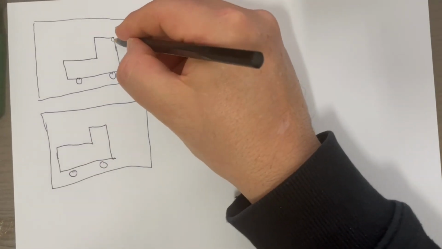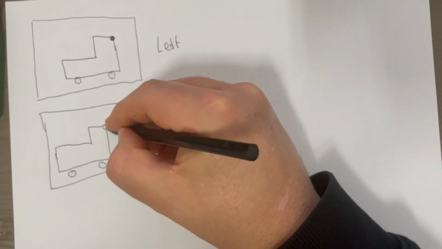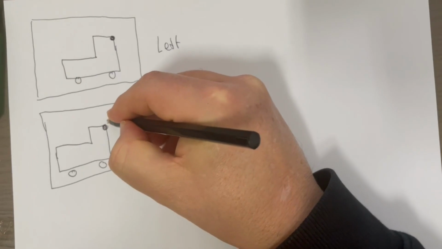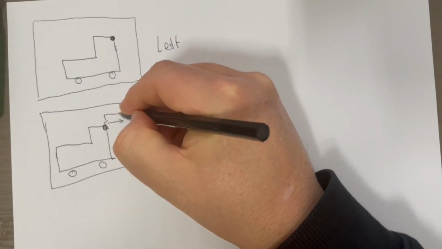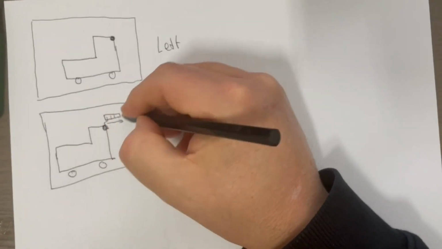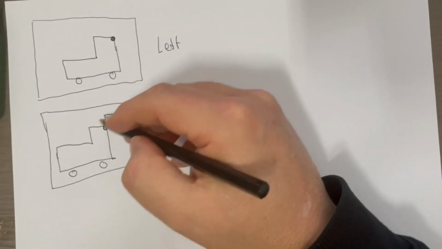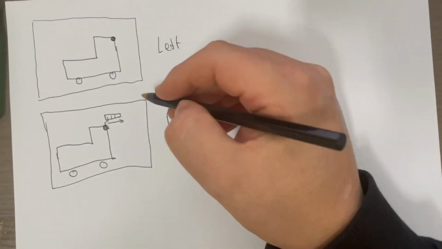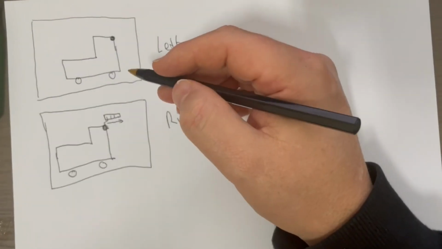We take corresponding points in these two images, and we can measure how many pixels across it's moved from the left image to the right image, and from the number of pixels moved across, we can get the distance that the object is away.